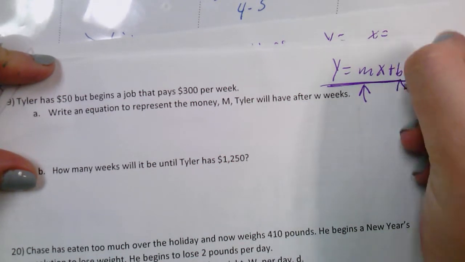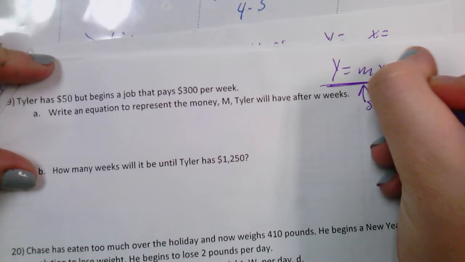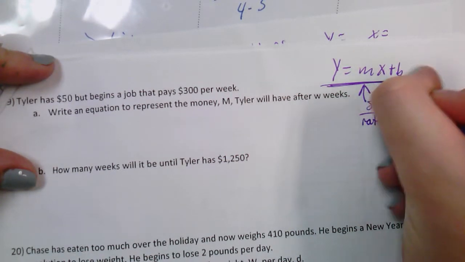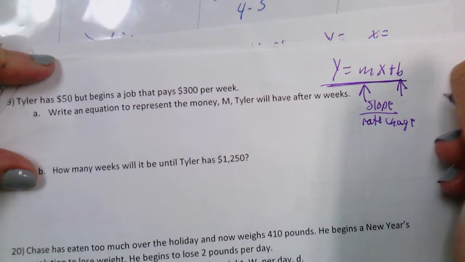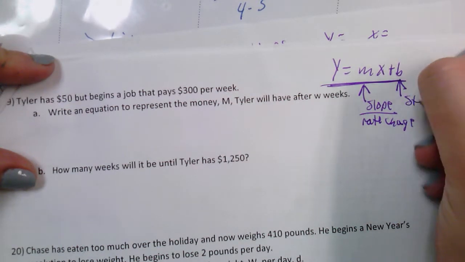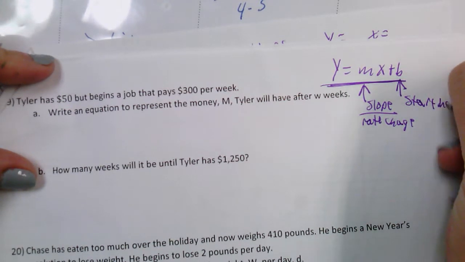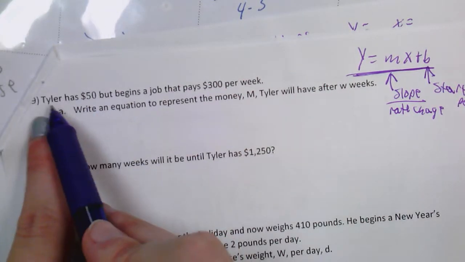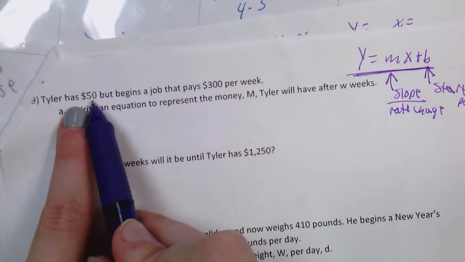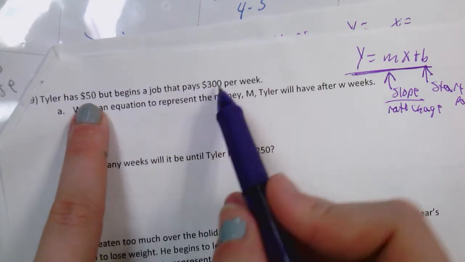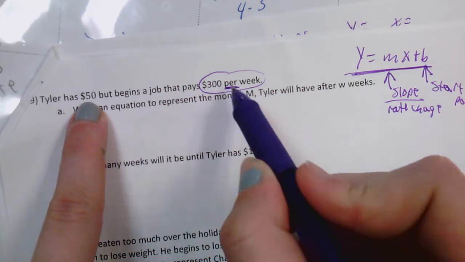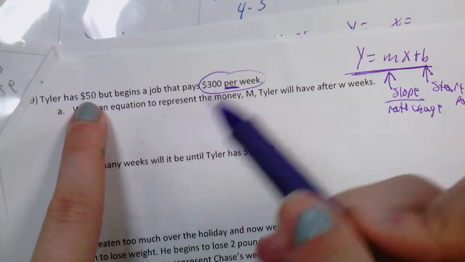So again, m's usually your slope, or also known as your rate of change. And then your b is usually your starting point. So when I'm reading any of these problems, if it says that Tyler started with $50 when he began his job, but his new job pays $300 per week, I said per is that like cat sound, however you want to think of it.